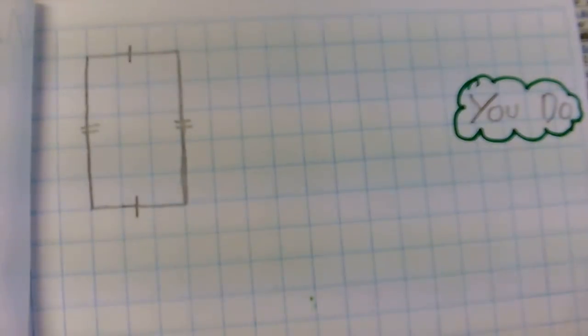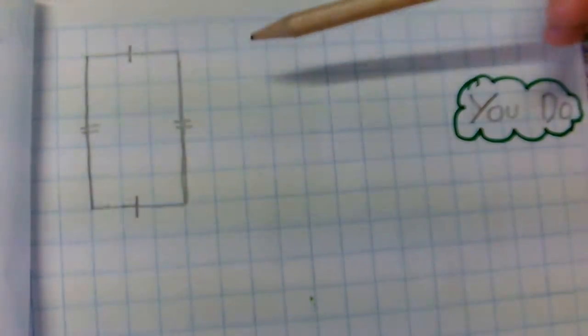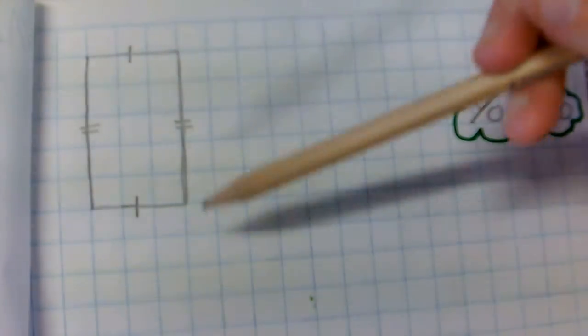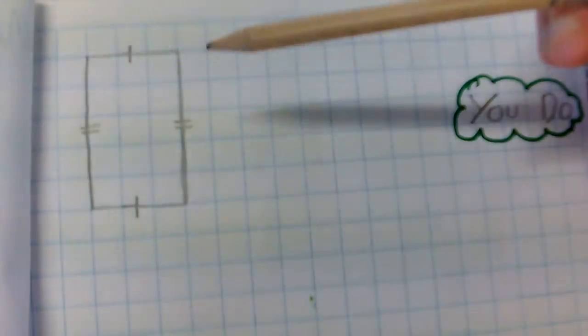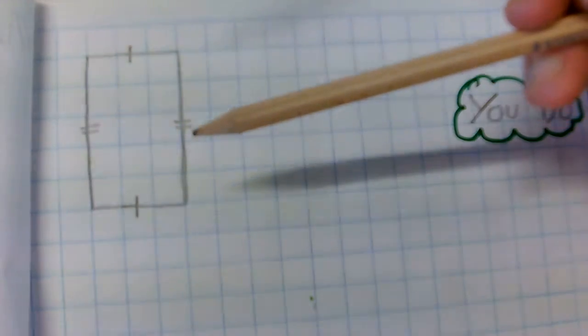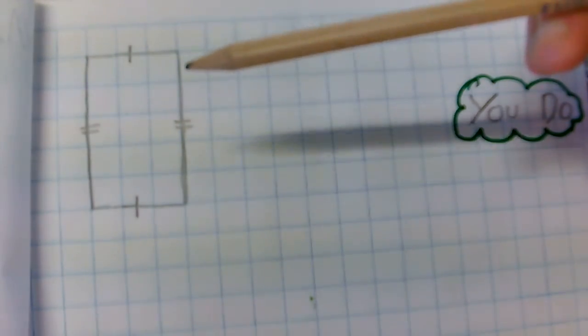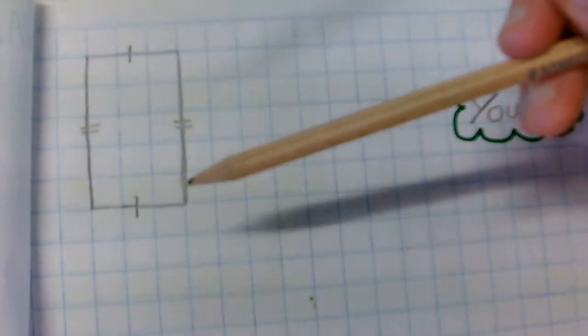Okay, so this is your you-do. This is where you're going to have a go. See if you can remember the formula to work out the perimeter of this shape. You may need to even work out the length. I might help you out soon, but see if you can work out the length.